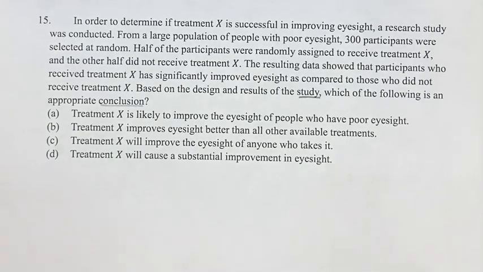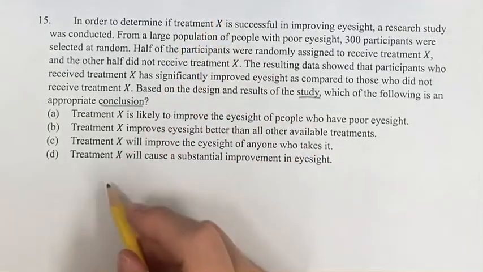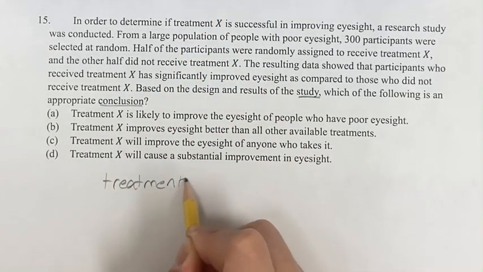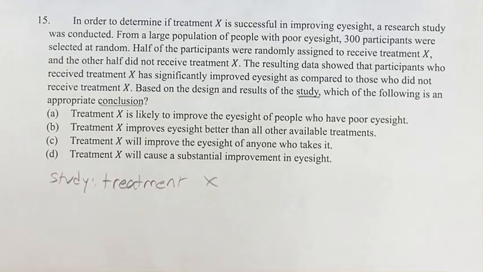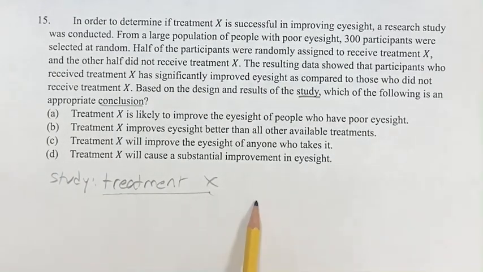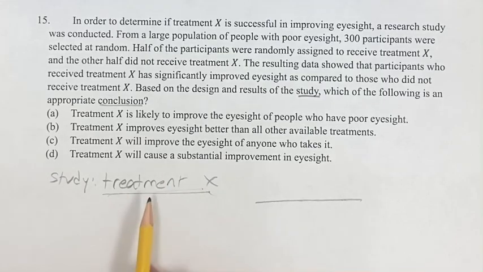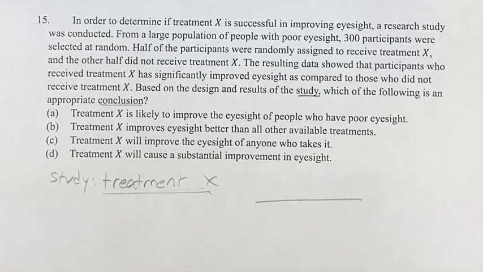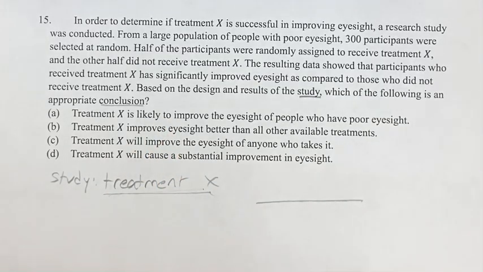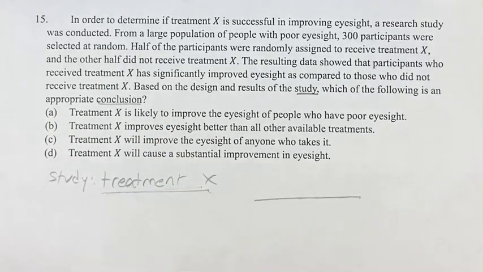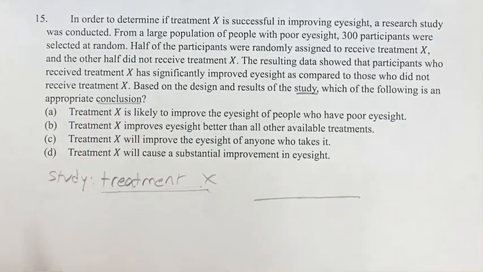So when you have a study and it has this treatment X, this study is not going to say, if you take treatment X, this will happen. It's saying, if you take treatment X, this is what's likely to happen. This might happen. This is what we would expect to happen based off of treating other people. So, going through these answers, only one of them is going to be that wishy-washy, this might help you, we would expect it to help you, but we're not guaranteed. And then the other three answers will be guarantees, which are not appropriate conclusions of any study.